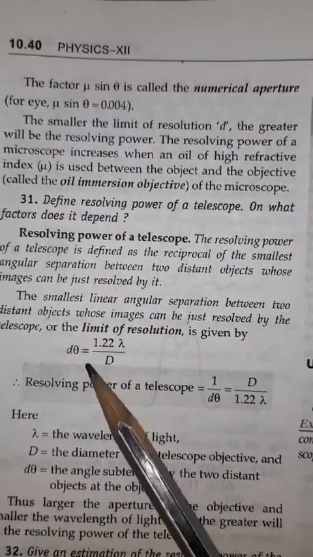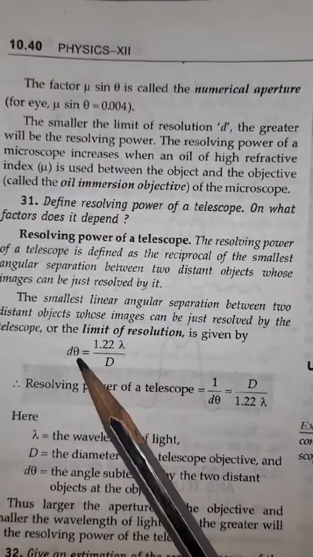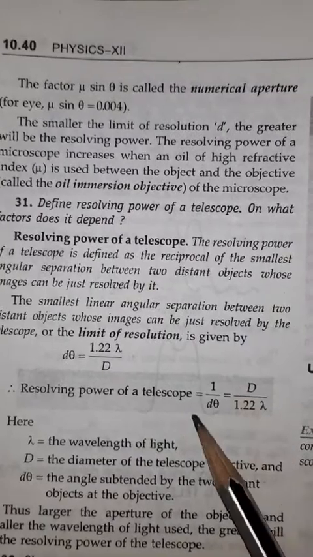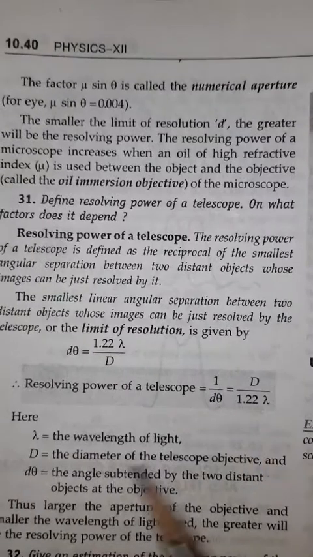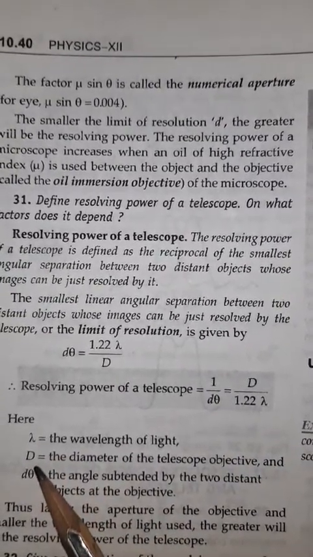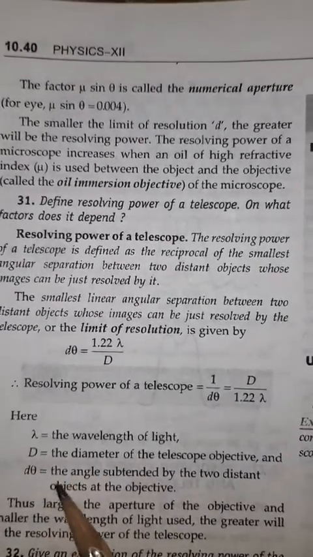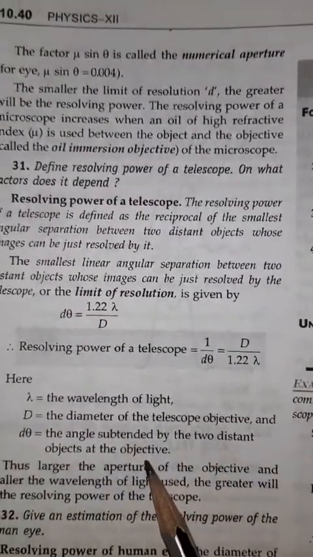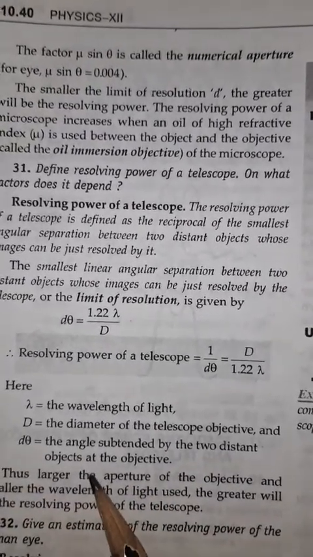What is capital D? 1.22 is a constant, lambda is the wavelength, as I told you, and d theta is called angular separation. So resolving power is the reciprocal of this: 1 upon d theta is called resolving power. So it becomes capital D upon 1.22 lambda. Lambda is the wavelength of the light used. D is the diameter of the telescope objective lens. d theta is the angle subtended by two distant objects at the eye or objective lens. So this is called d theta, angular separation.